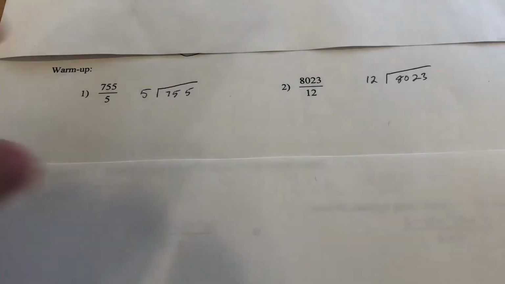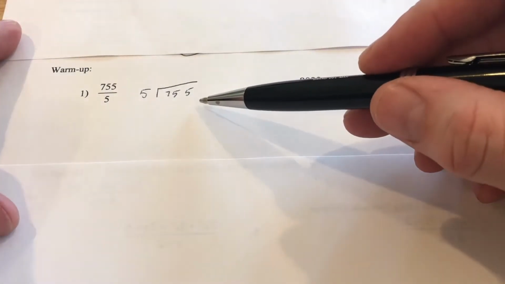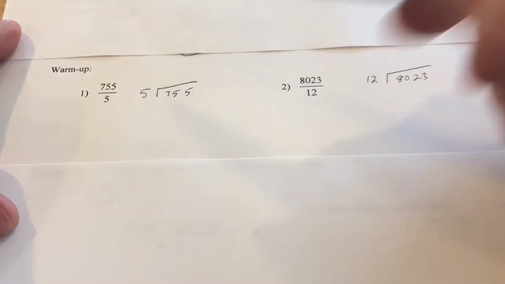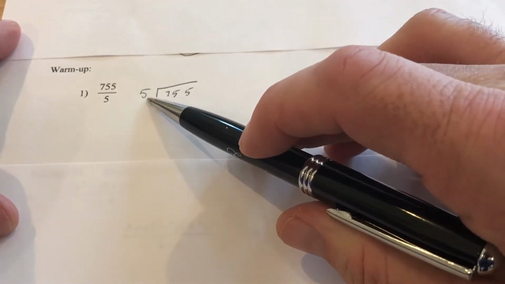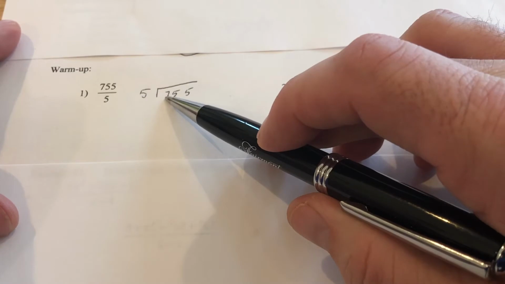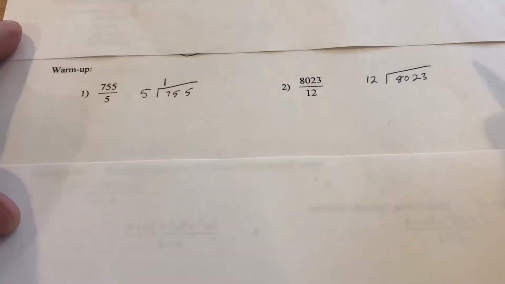Okay, so let's go over the warm-up problems here, just to get you back into the hang of doing long division, just with numerical values here. We'll get into the algebraic values in just a second. But we want to divide 755 by 5, okay? I'm doing that with long division. I need to check with the divisor here, 5, and see how many times does it go into 7. And we know it goes into 7 one full time, okay?